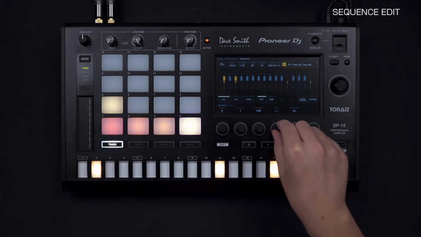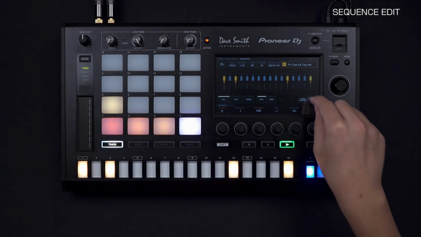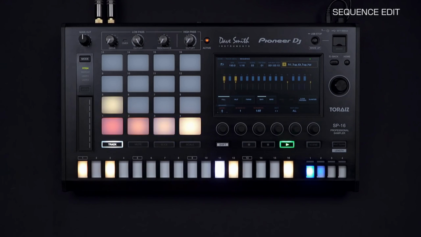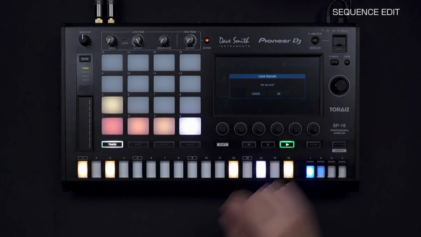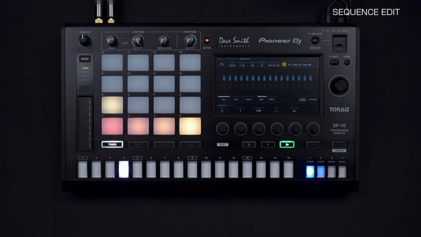You can apply quantize afterwards by tapping quantize. The triggers will then snap to the closest 16th note. You can clear all the triggers that have been sequenced by tapping the Clear Trigger button, and OK.